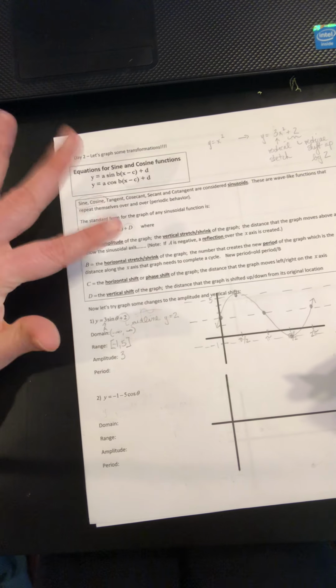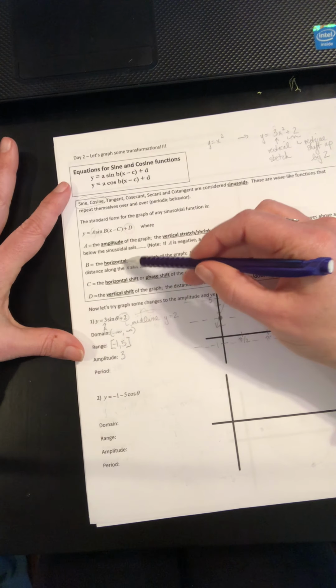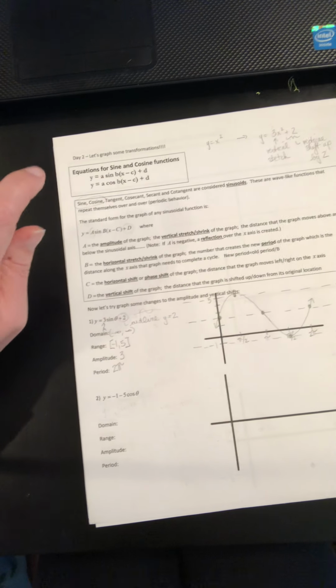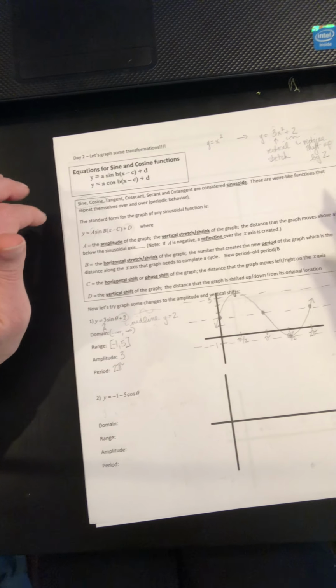Now, notice I have not changed anything about my period. I've not done anything horizontally. Don't worry about B or C right now. So that means my period is just 2 pi, just like we talked about with our parent functions. That has not changed. Now, on your homework, they ask you to graph 2 cycles. You only need to graph 1 for me.